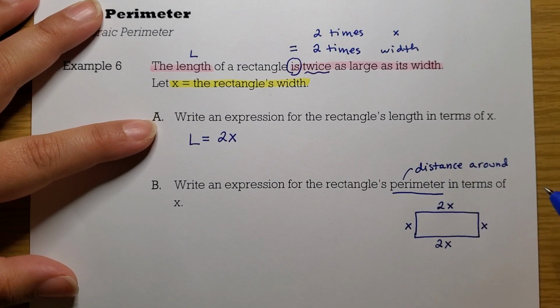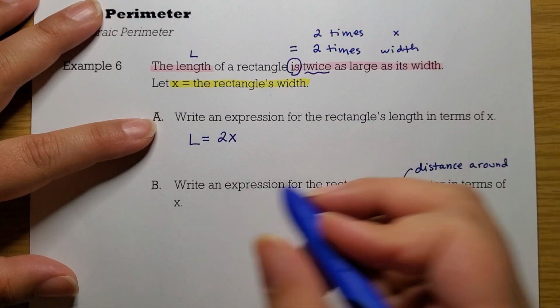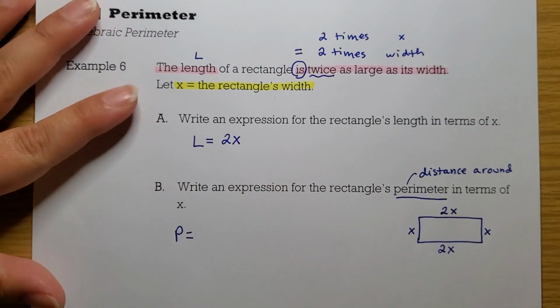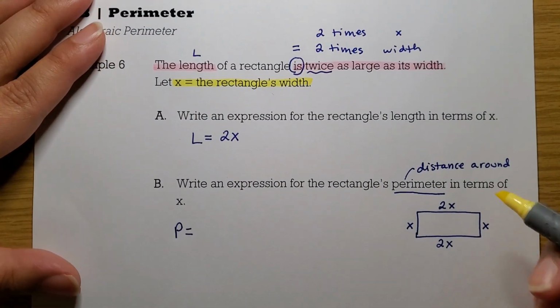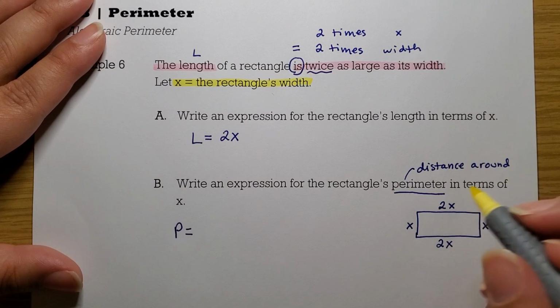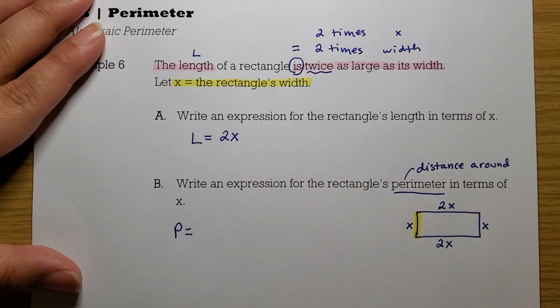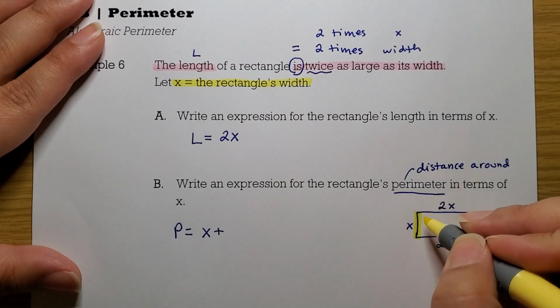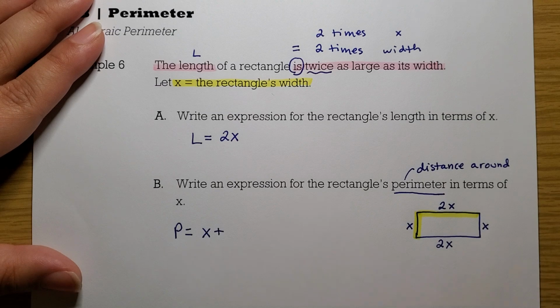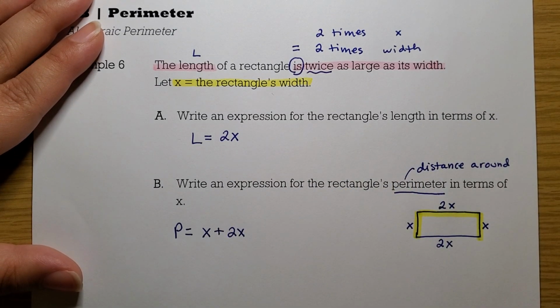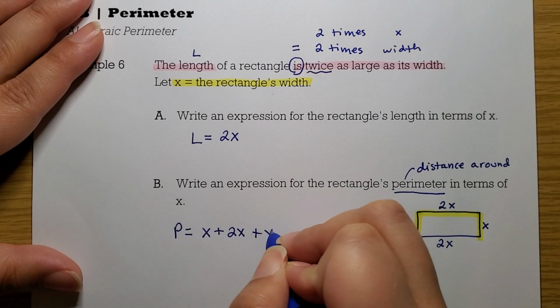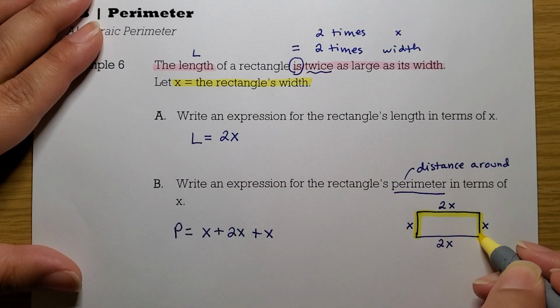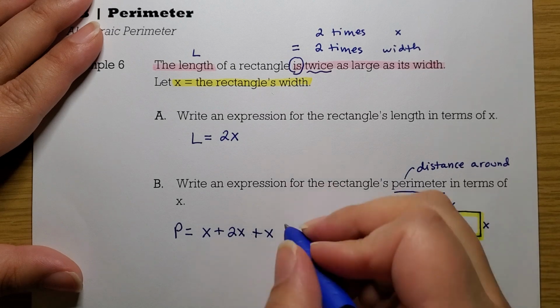So perimeter means the distance around. So I'm going to find the distance around this rectangle. So we have an x, then we have 2x, another x, and 2 more x.